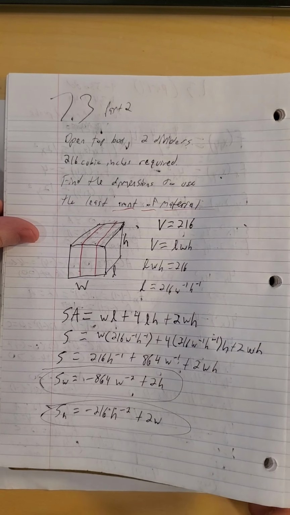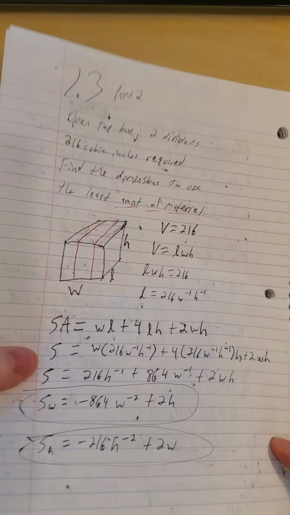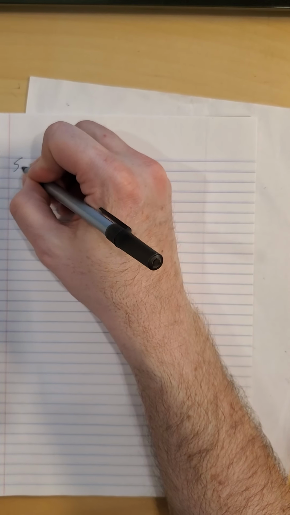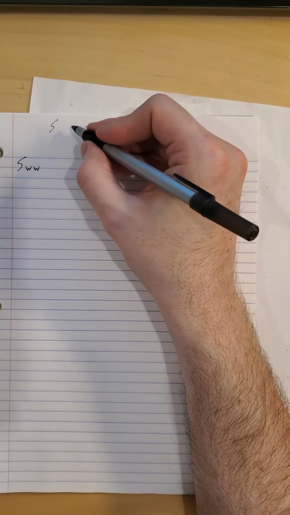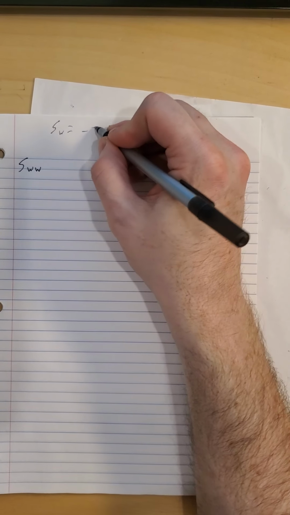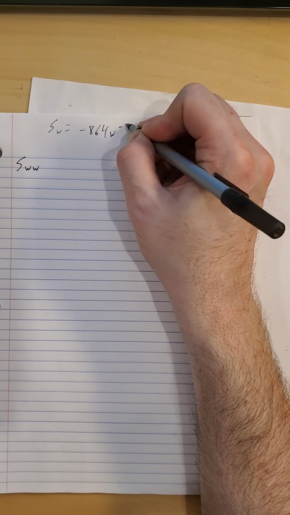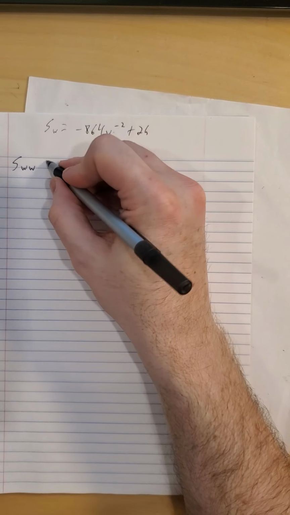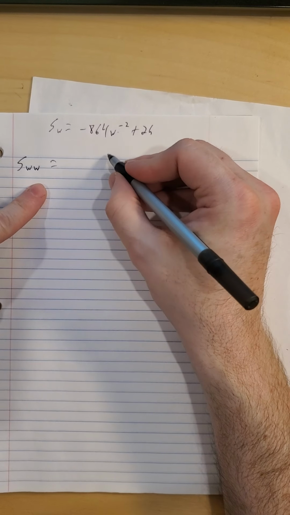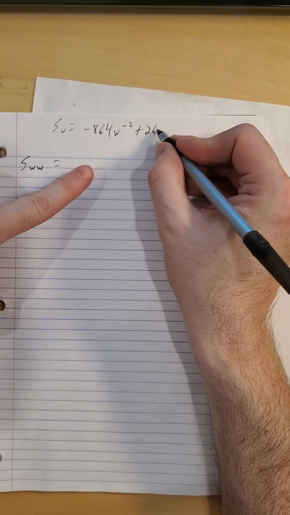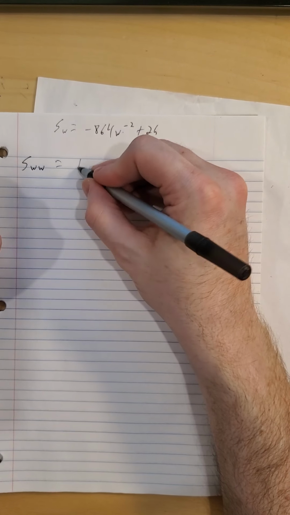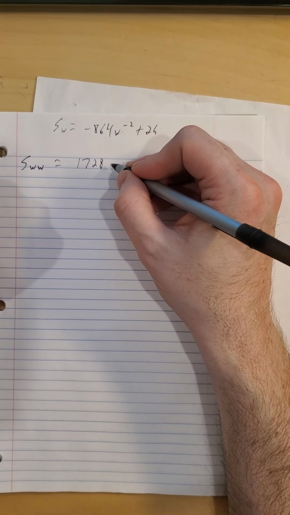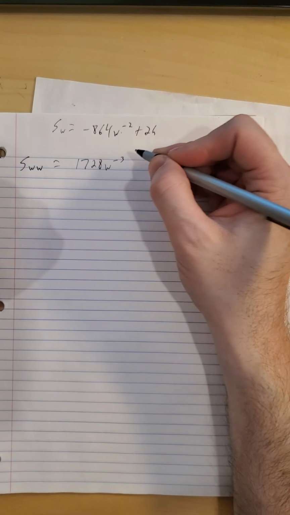So we also want second partial derivatives. So we'll find S_ww. A little recall I'll put at the top of the page there. Partial with respect to w was negative 864 w to the negative second plus 2 times h. So differentiating once again with respect to w, the term on the end will drop. Negative by a negative kicks us back over to a positive. So we have 1728 w to the negative third.